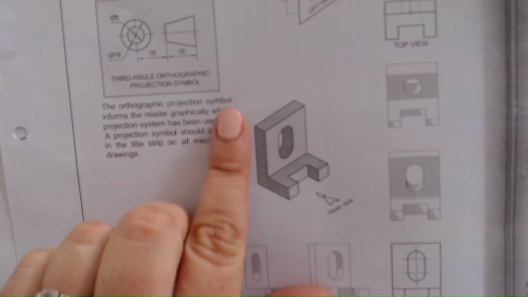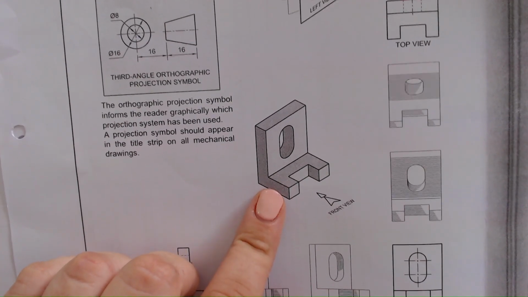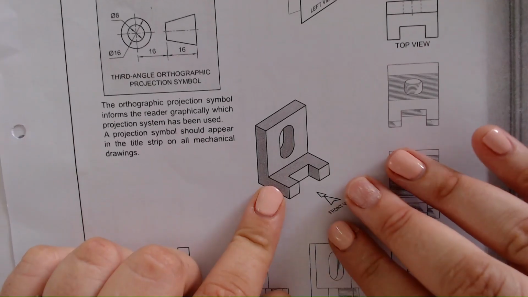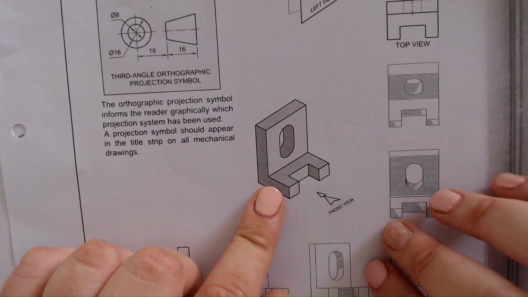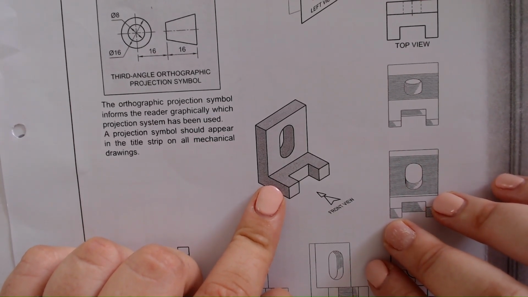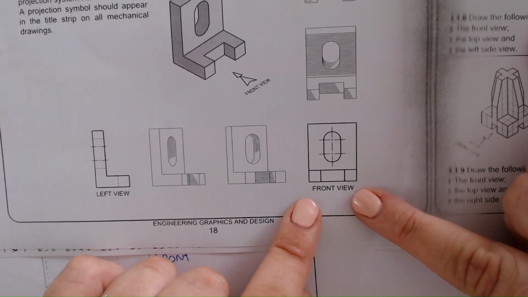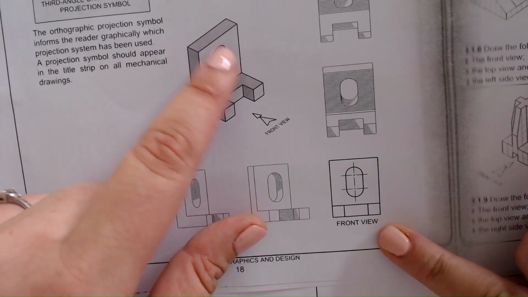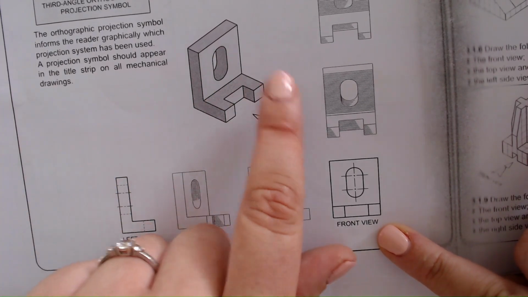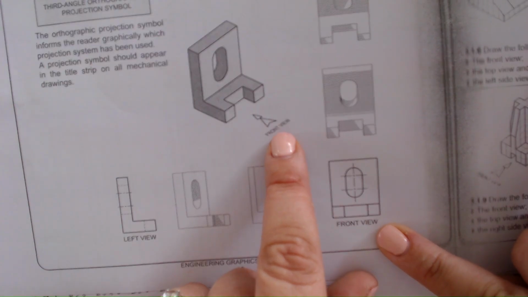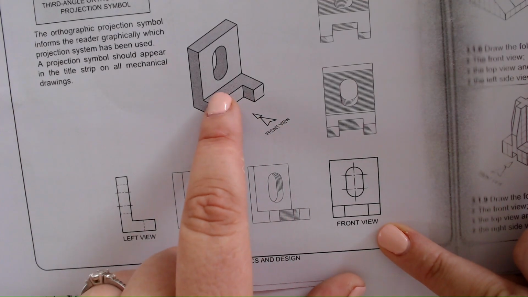So I'm going to show you on this paper. Basically, if you have a three-dimensional drawing such as this, you will need to draw it in a certain way to ensure that it matches up. Okay? So in reality, the front view would look like this, because it is that side, on the right side. So where the arrow is showing, that is your front view.